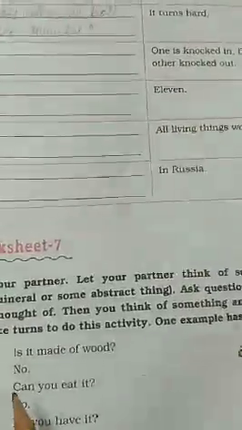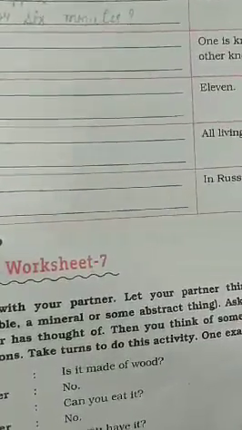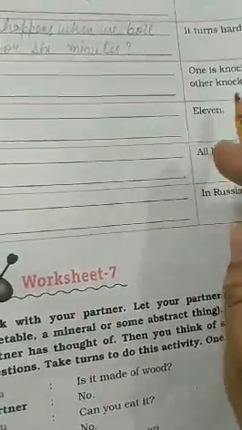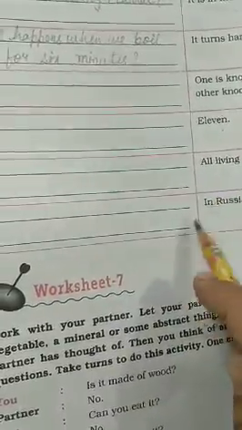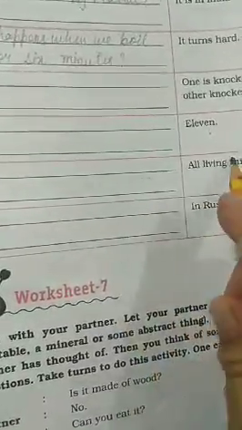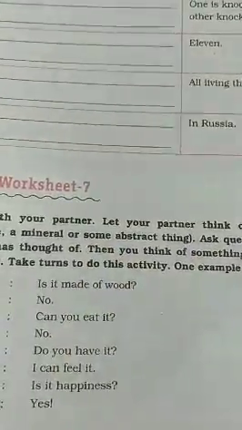For example, next is 11. So what will be the question for 11? Like this one, players in a cricket team. You know that there are 11 players in a cricket team. So you can frame, how many players are there in a cricket team? So what will be the answer? 11. So likewise you have to do the rest of the hints here. You can frame these questions on the basis of these hints. Fine, you are going to do it. So we will do till here only. Worksheet 7 we will do in our next lecture.